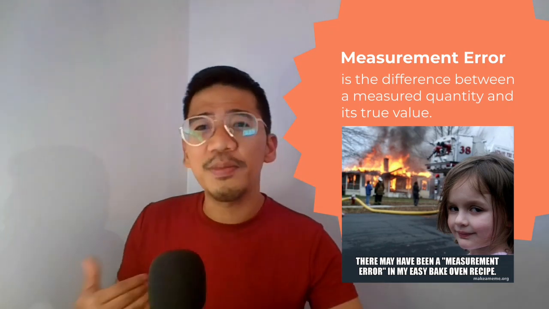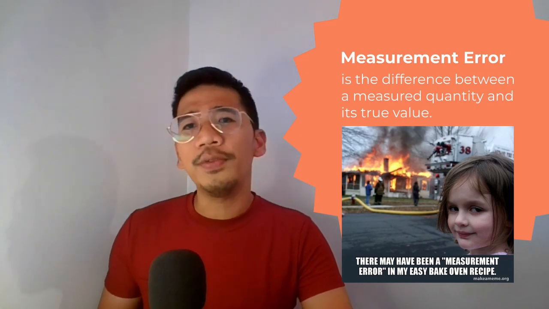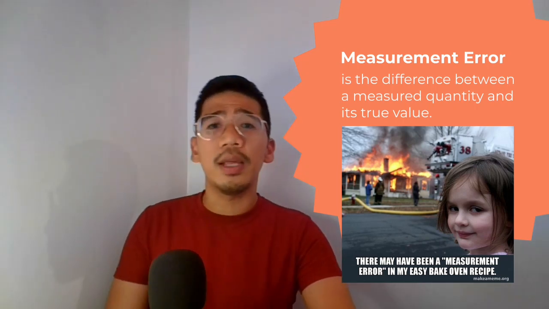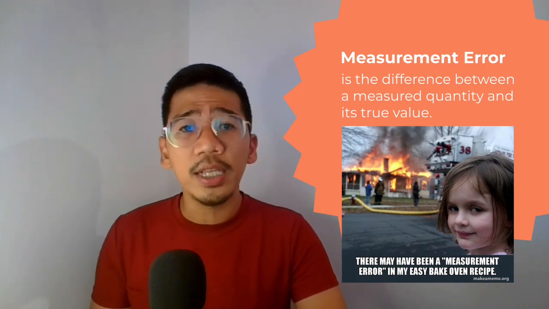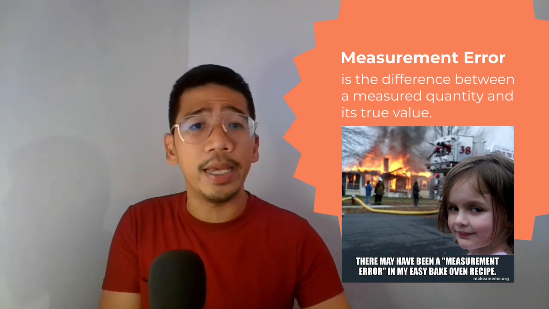Perhaps her measure is more sensitive than ours. There will often be discrepancies between the numbers we use to represent the things we're measuring and the actual value of the thing we're measuring.